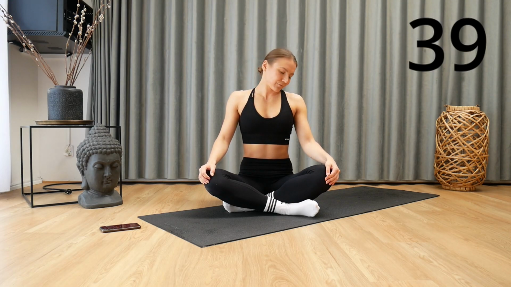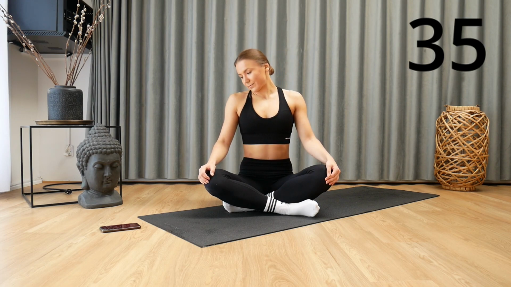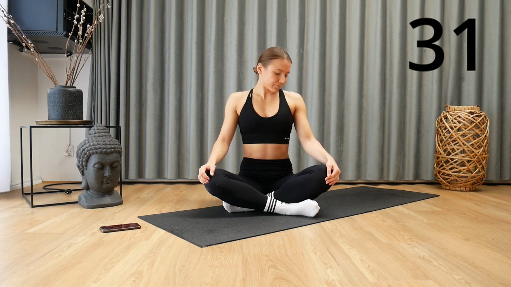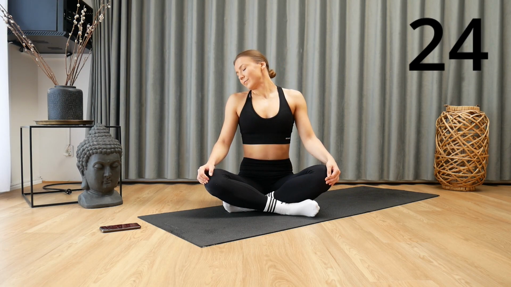Try to keep your shoulders even here, so you don't want to be swinging your body. Just relax, keep it nice and keep it gentle. You're going to feel already here a nice slight dynamic stretch in your neck and feel that blood flow starting to increase.